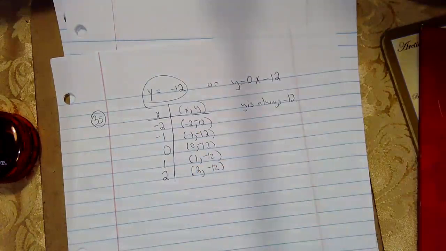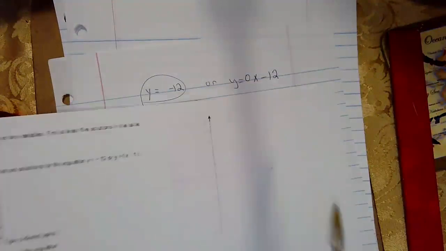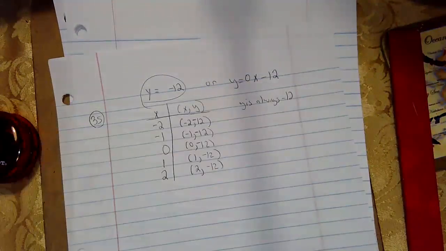Then you have graph paper there. This is my graph, it's really light. So I plot that on graph paper for 35.